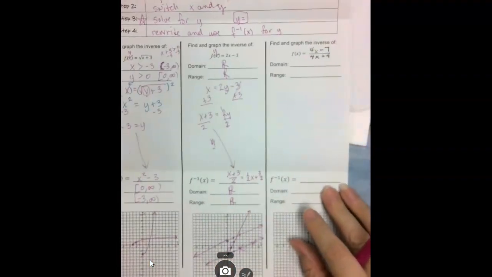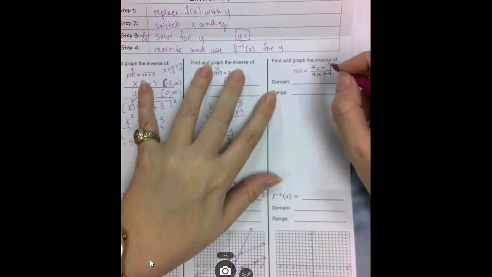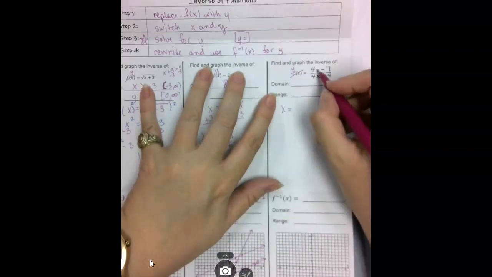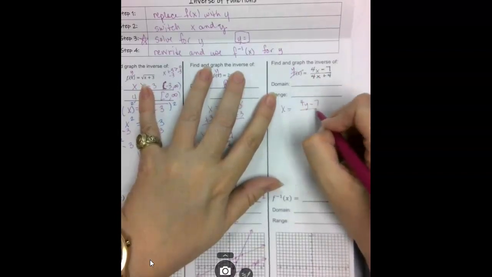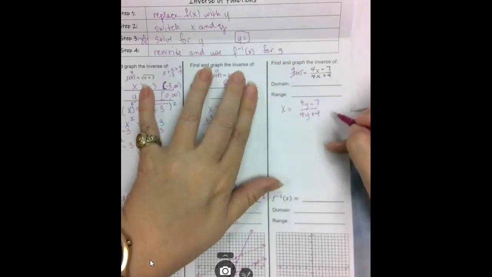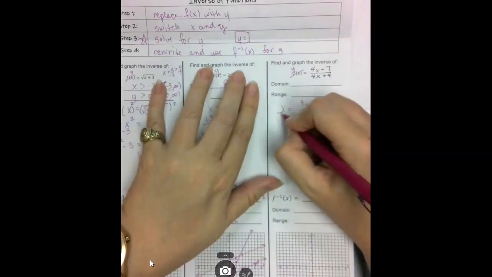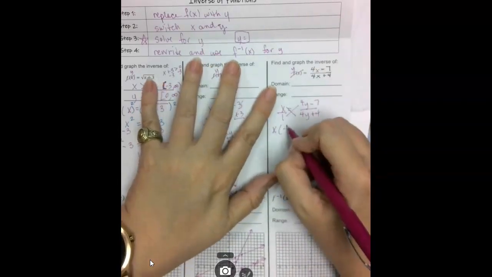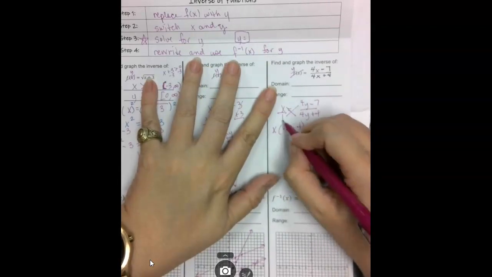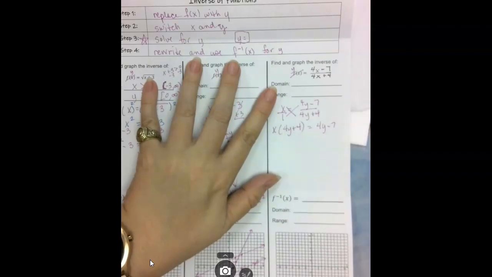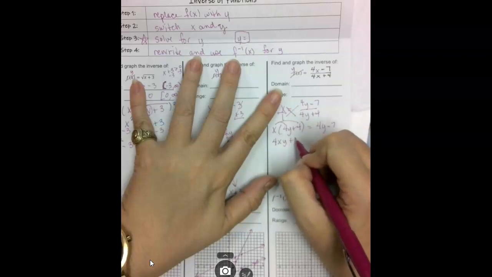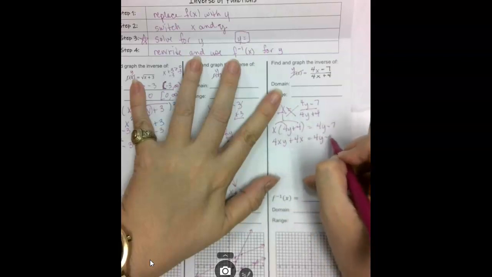And our last one, we're going to do our steps here. So this one is a rational function like we just studied. Replace this with y. Now switch the x and y. This becomes x. These become y. Now to solve for y, the first thing I have to do is cross multiply. So I've got x times this bottom equals this. And I have to distribute this. So I get 4xy plus 4x equals 4y minus 7.